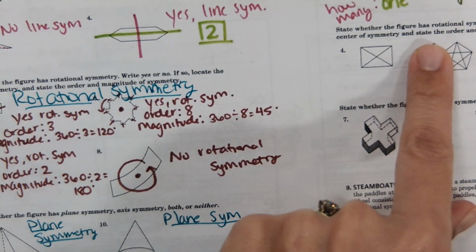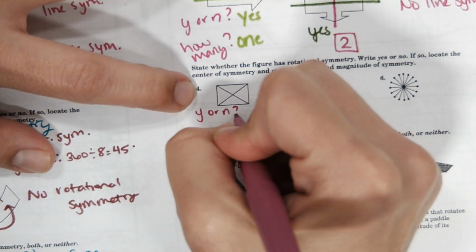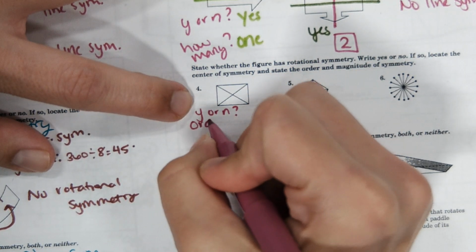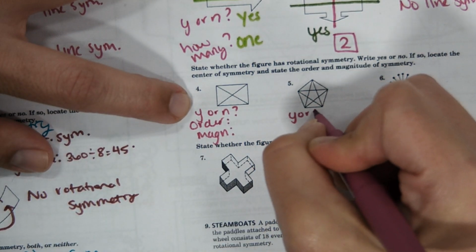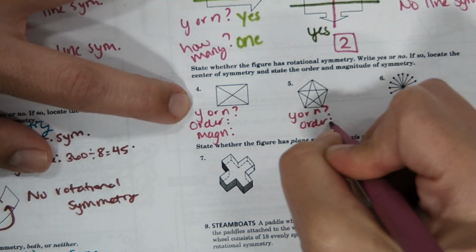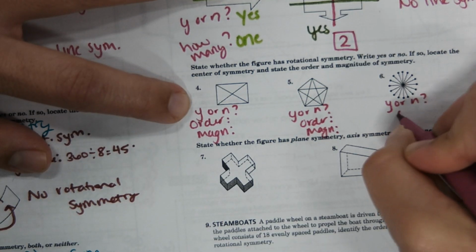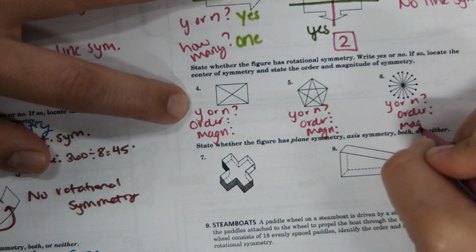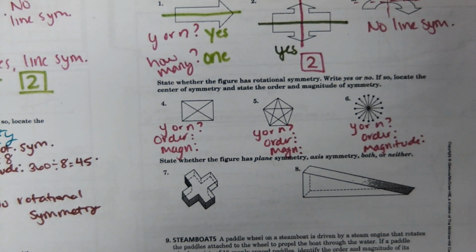So we'll practice it over here. You're going to try it on your own, just yes or no, whether it has rotational symmetry or not. What is the order and magnitude? So yes or no, order, magnitude. Okay, I'm going to freeze it and fill in as much as you can. With the magnitude, I realize you might not have calculators, so just write out the equation and we'll fill in the numbers.